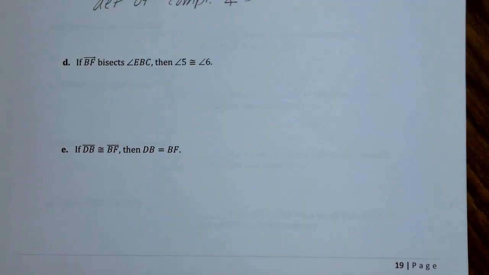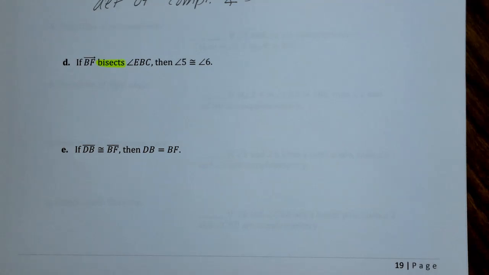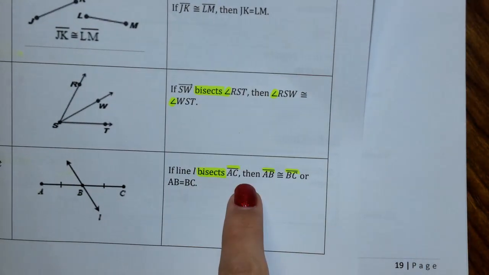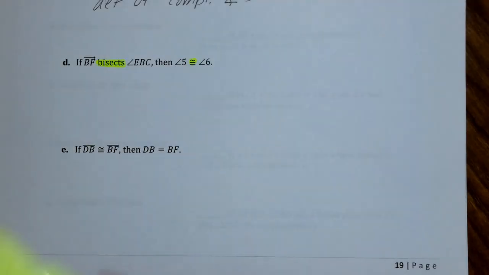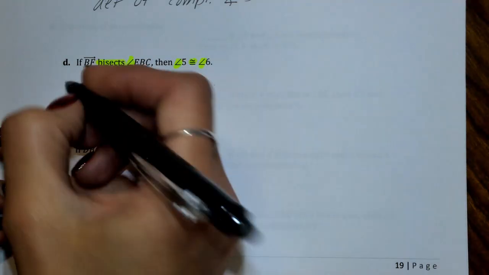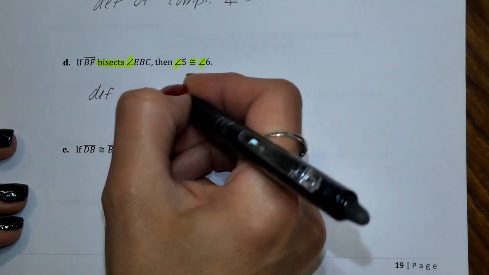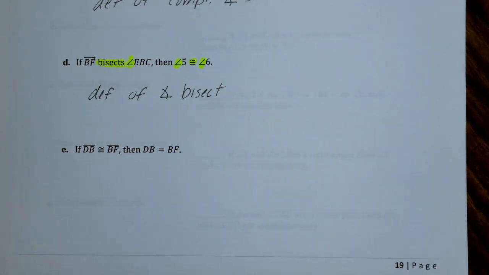Next, we are seeing here that if a ray bisects an angle, then we have two congruent angles. Past bisect, we really don't need anything. It's one of two things. It's either an angle bisector or a segment bisector. So we need to look at, do we have the angle symbol or the segment symbol? And here we have the angle symbol. So this is definition of angle bisector. And I'm just going to put angle bisect for short. Go for it if you want to.